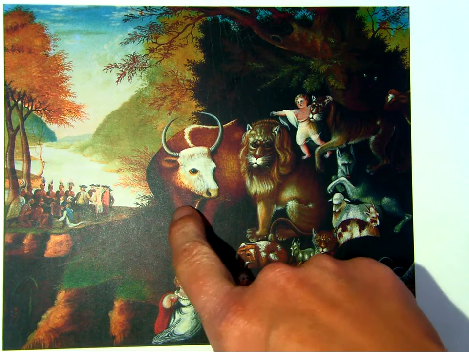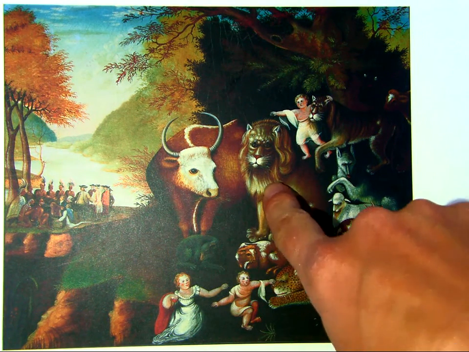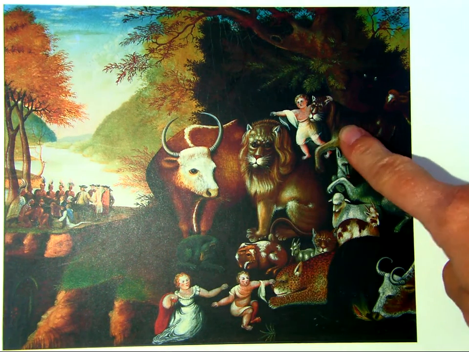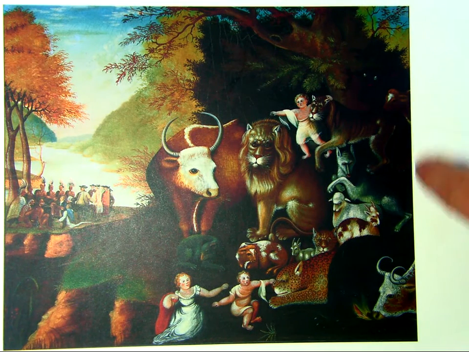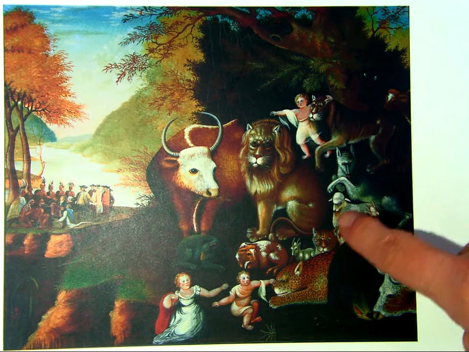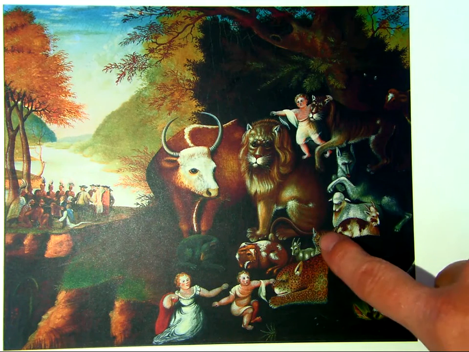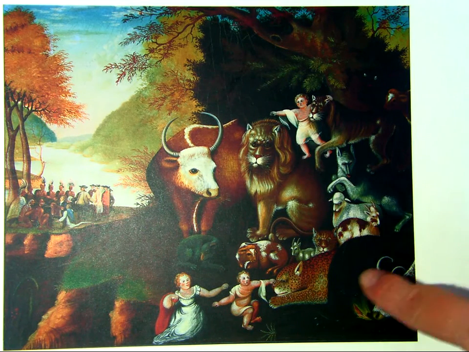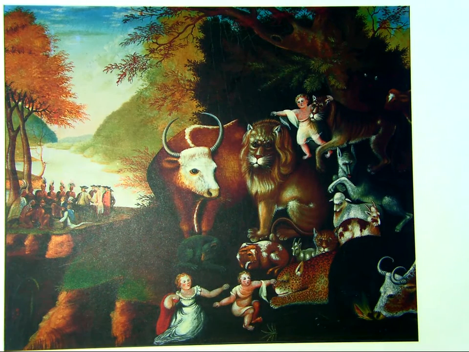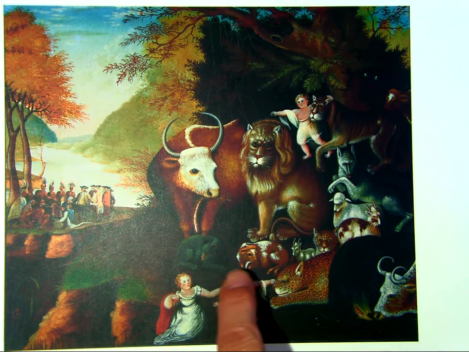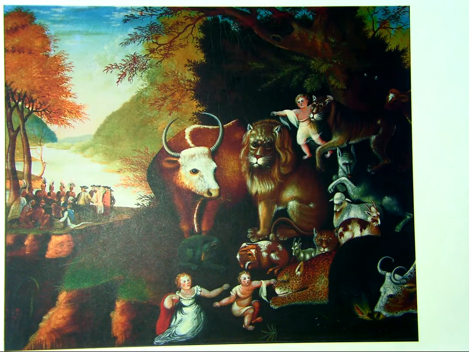We have the cow, the bull, a lion, and there's another lion here. There's another cow right here. There is a wolf, a lamb, a leopard, another leopard, a goat, a bear right here, and a cow. So there's also another bear and another cow. These are their young right here in this painting. So quite a few animals.